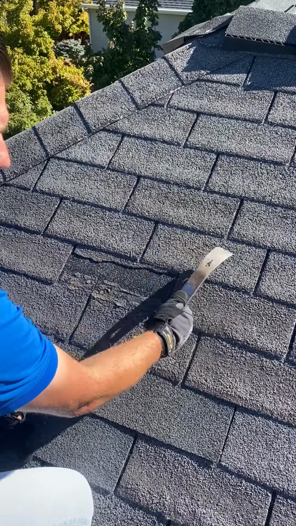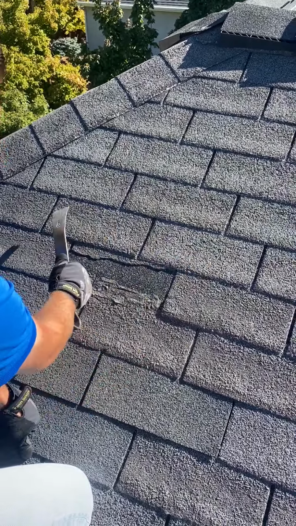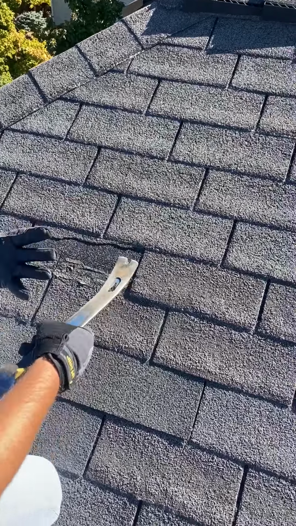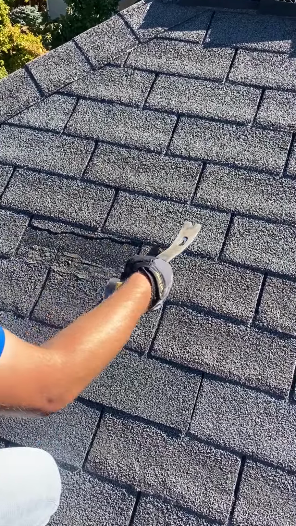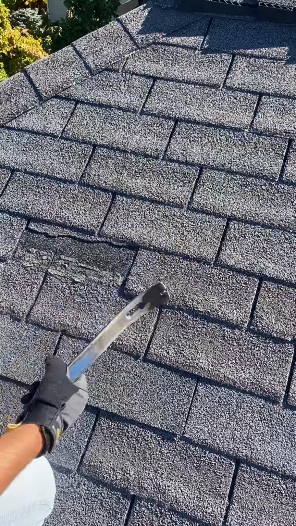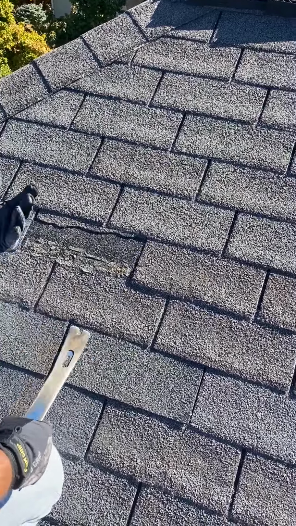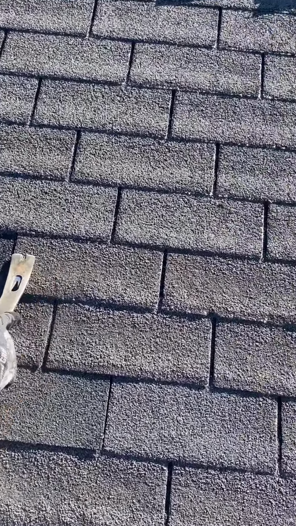There's a lot of granular loss, as you can see already on the shingle, that just as we're manipulating and moving them, they're starting to crack and create a crease, which obviously will compromise the shingle moving forward. So I'll show you a little bit again of what we're talking about.